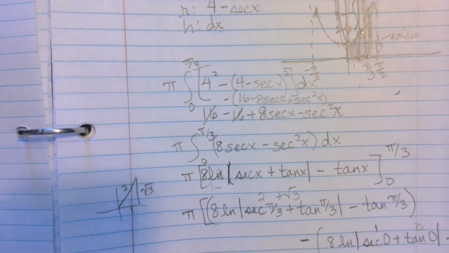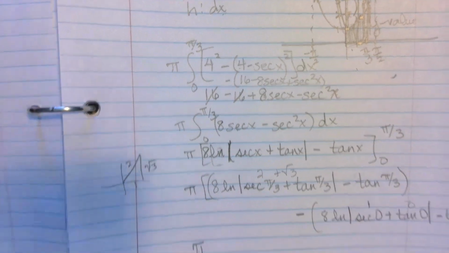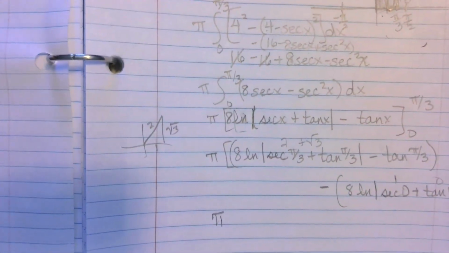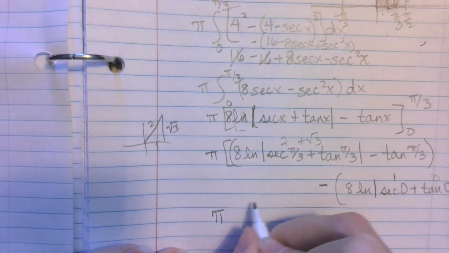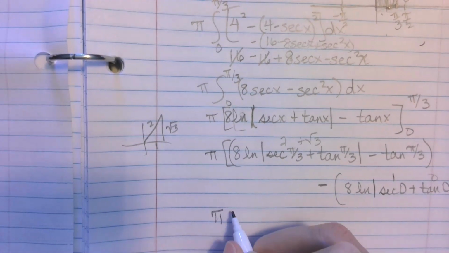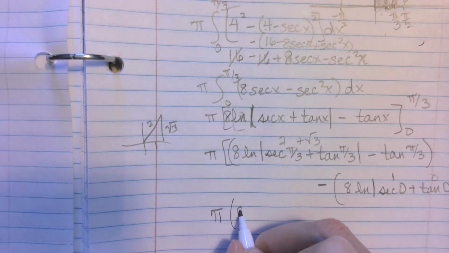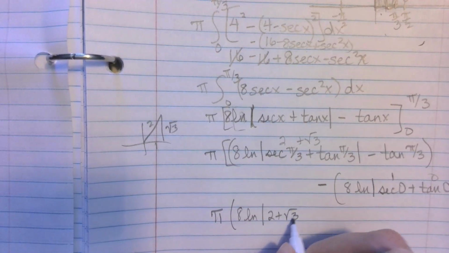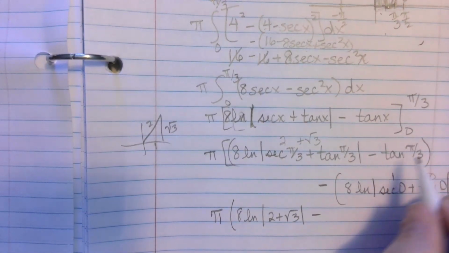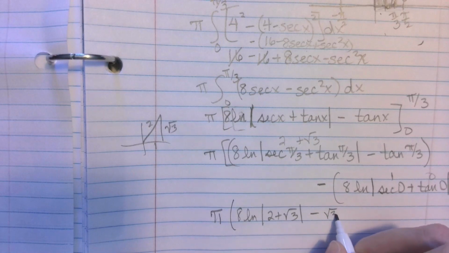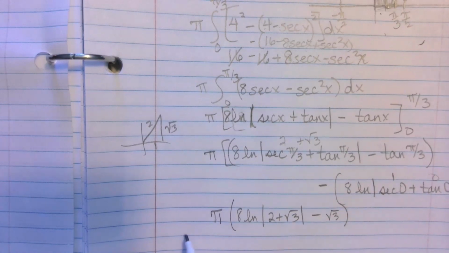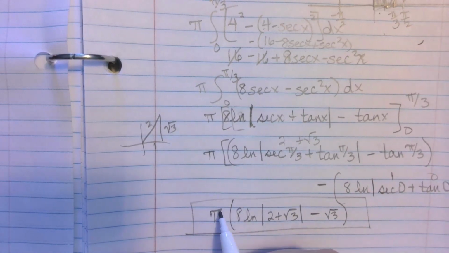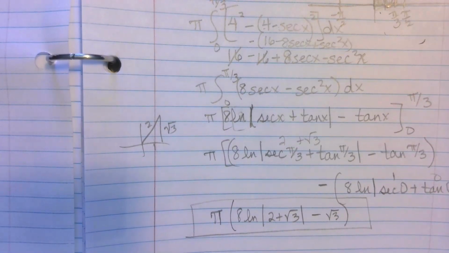So pi times, I guess we could say, 8 ln 2 plus root 3. Tangent was just root 3 over 1. I've got nothing to make this easier because I don't know what the natural log of all that is.